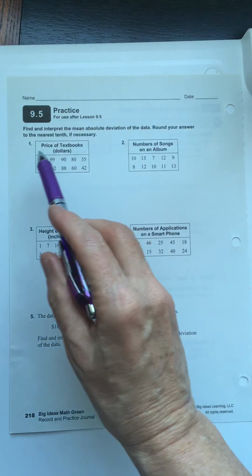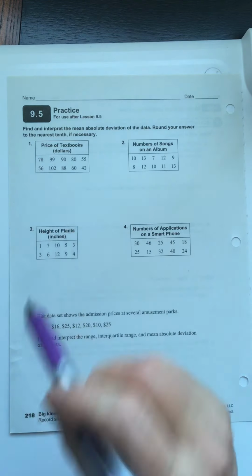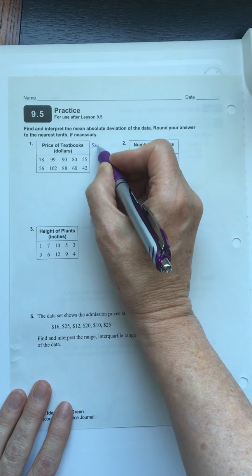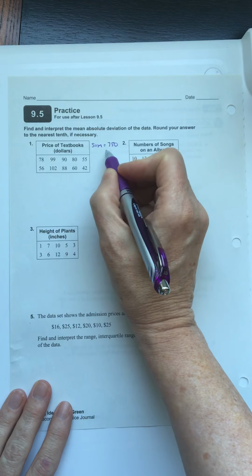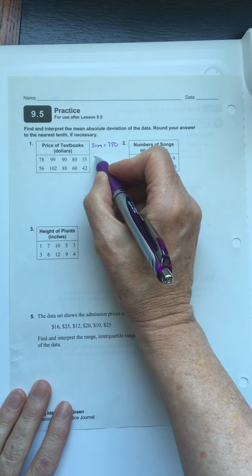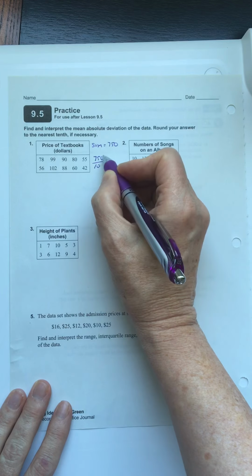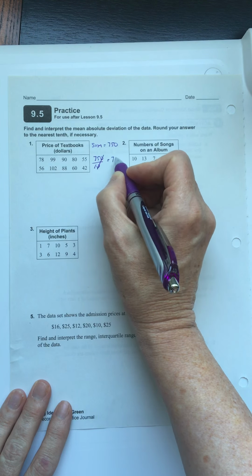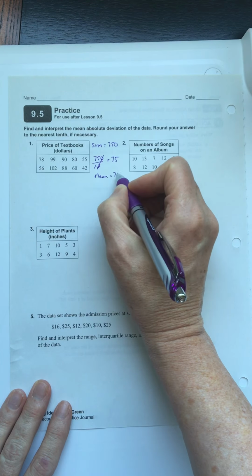So if we take a look at number one here, to find the mean, we're going to add up all these numbers. And I'm just going to tell you right now that the sum is 750. And the number of data points here is 10. So we're going to do 750 over 10, divide by 10. And we're going to get 75. So the mean is 75.